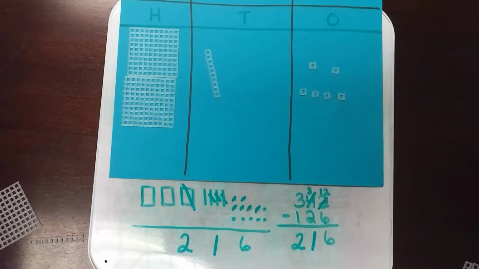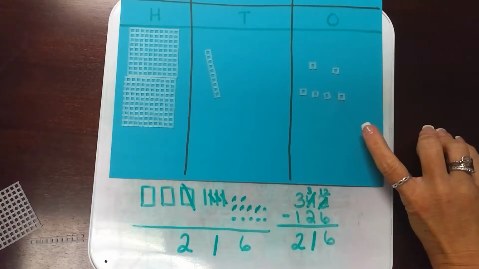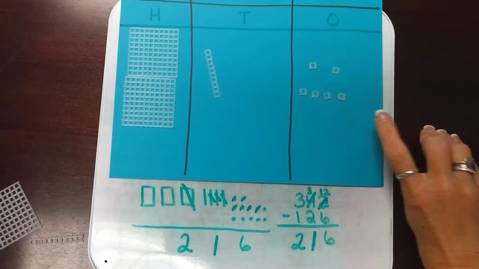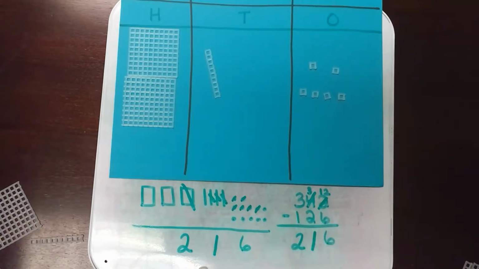Okay. So concretely, we're going to work with base 10 blocks and a base 10 mat to do subtraction. We can have students do those base 10 pictures for pictorially doing subtraction. And then of course we have our most abstract way to subtract, which is our standard algorithm. Okay.